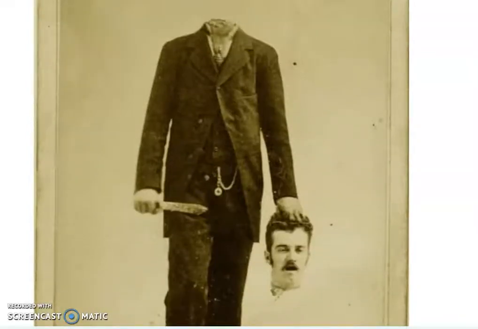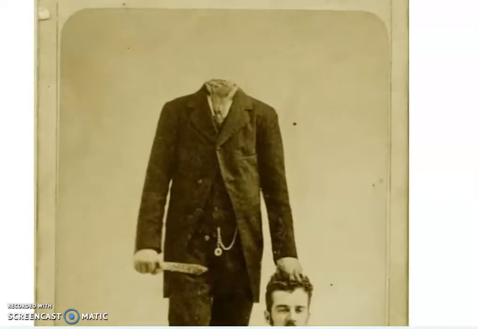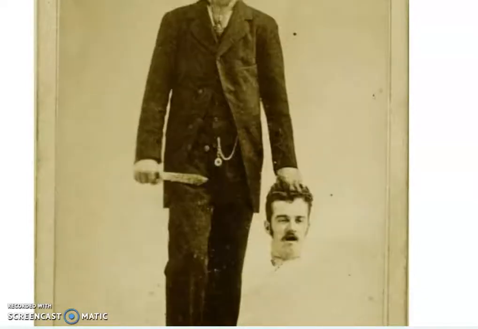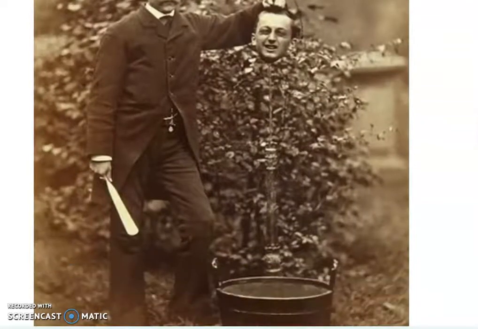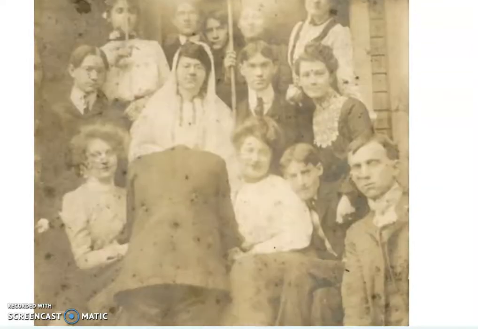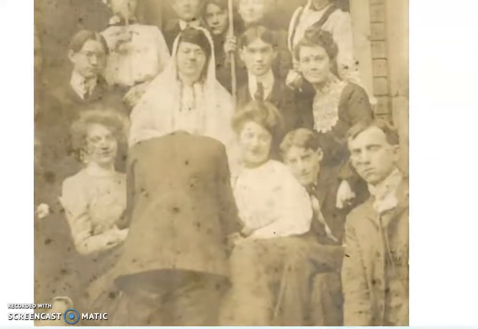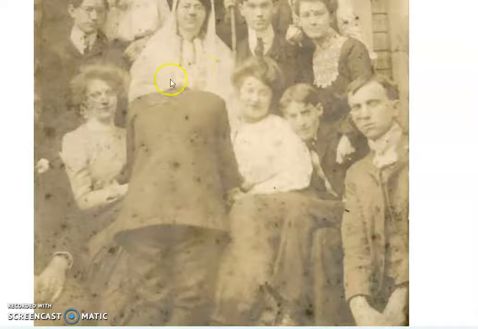We thinking they getting hung, and little do we know there was a table they was standing on or something, and just photoshopping it out of the picture and making it look real. Now they could definitely do that if they could take your head clean off. Look at this. No head right here. Crazy, right?